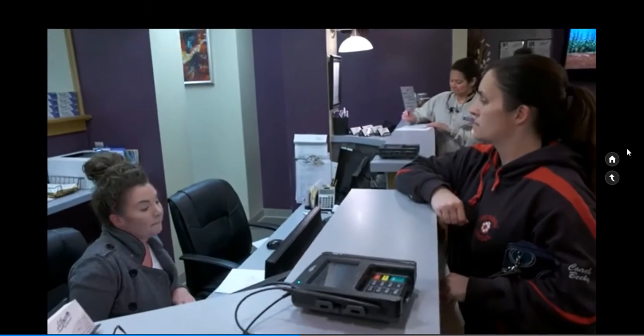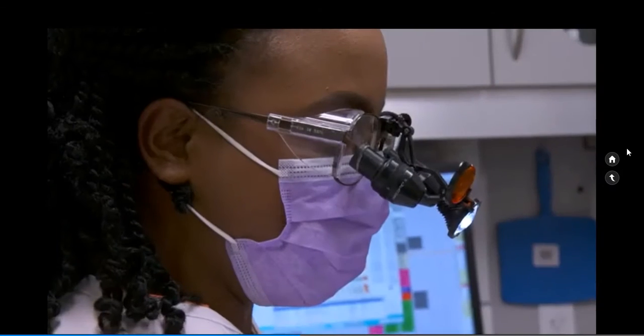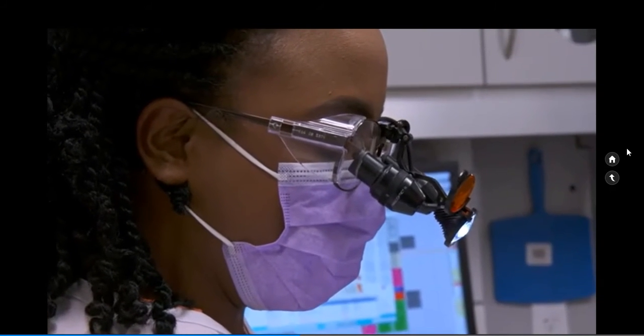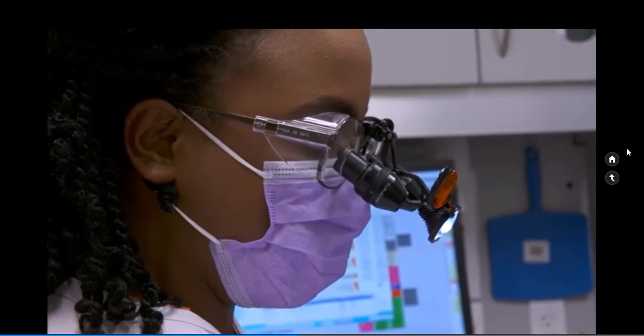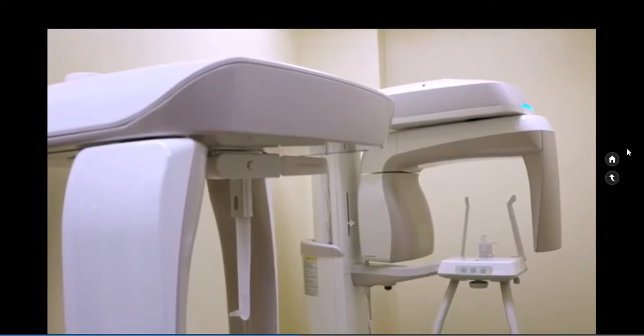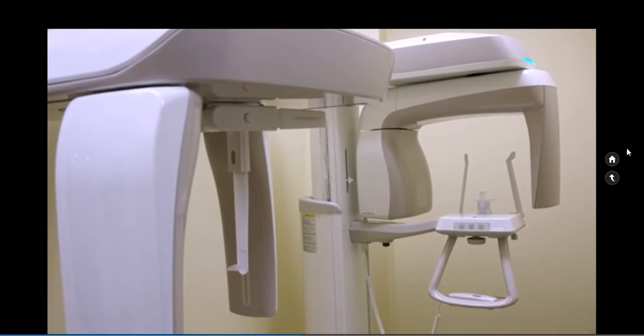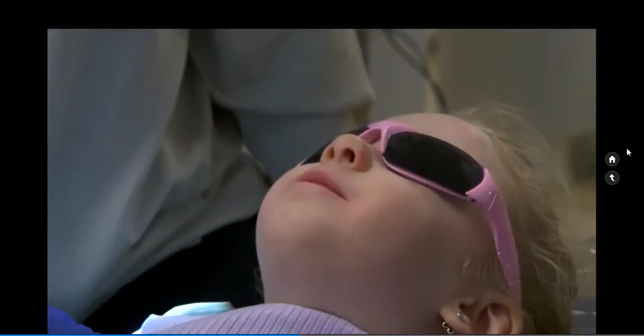Our goal, our focus is to help our patients in any way we can. And we found that education and disease management is the best way to help our patients overall. The standard of care should be risk assessment for every single patient. The standard of care should not just be let's fill these teeth and fix it and that's it.